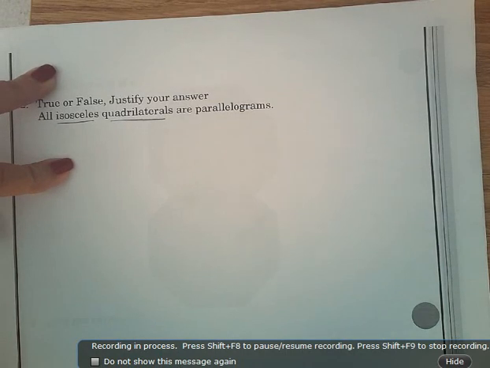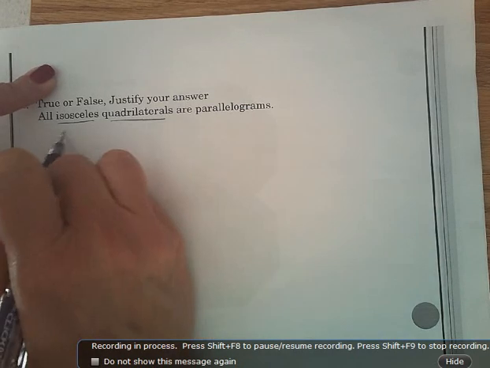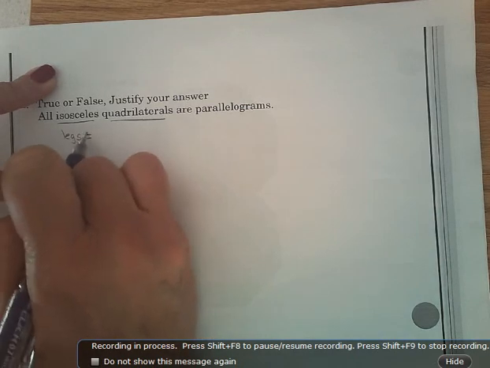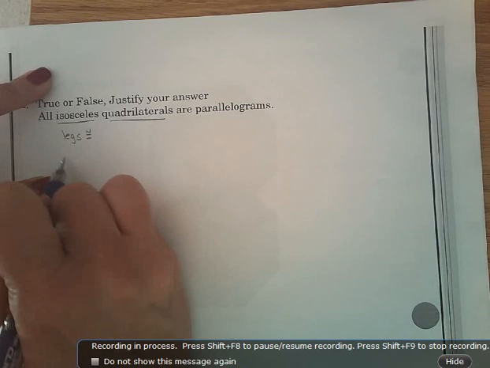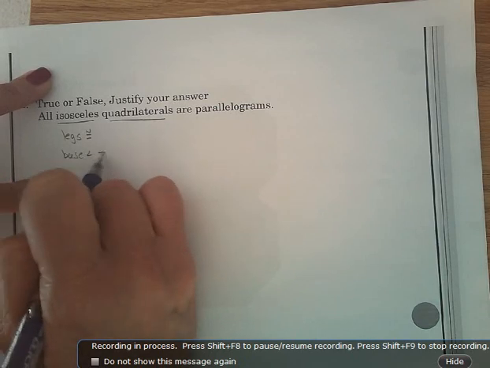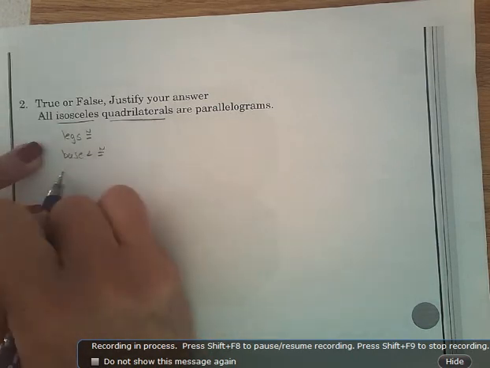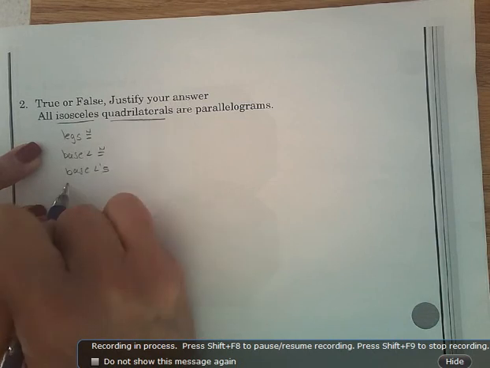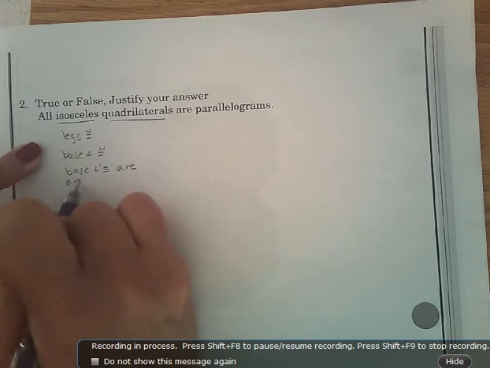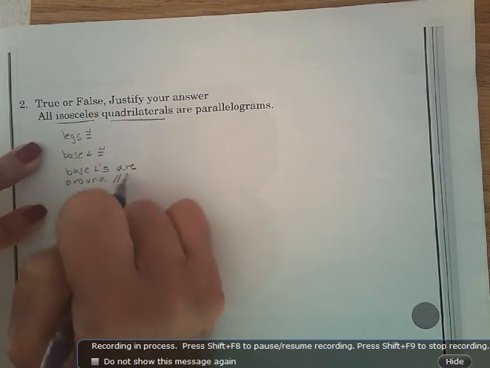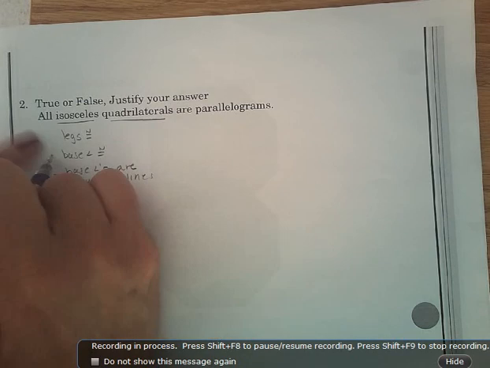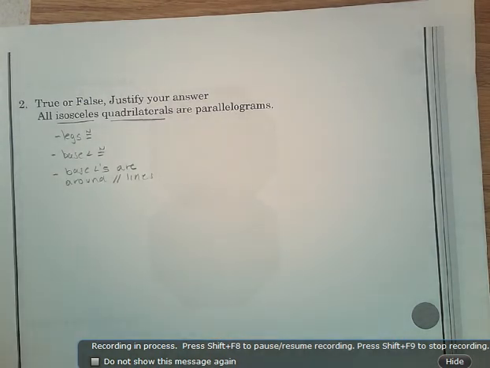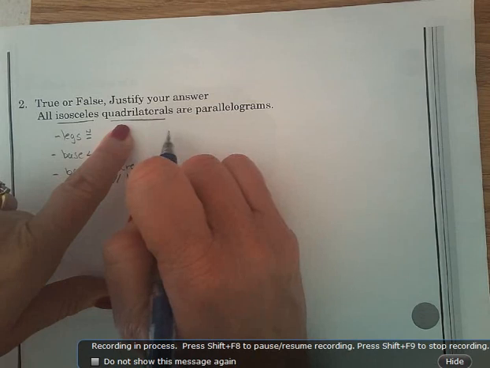It means that my base angles are congruent. It means that my base angles are around parallel lines. That's what isosceles means. Now, with that, quadrilateral, we know, just has 4 sides. We've learned specific types of quadrilaterals, but a quadrilateral, by definition, is just a polygon with 4 sides.